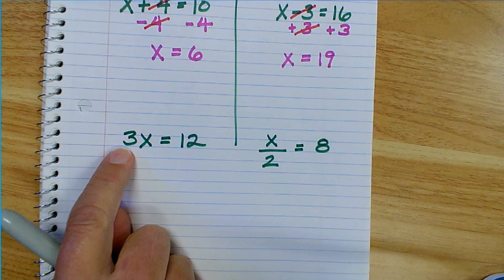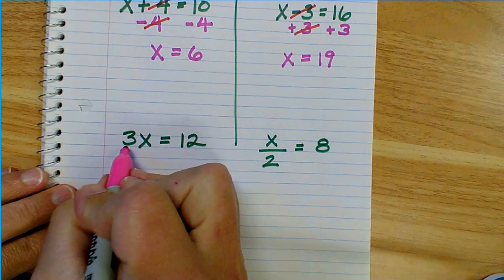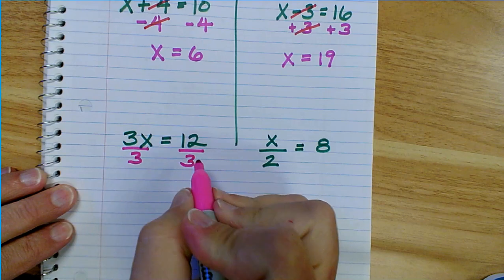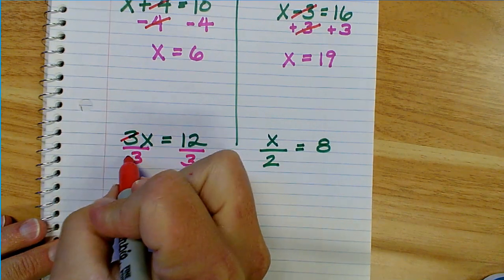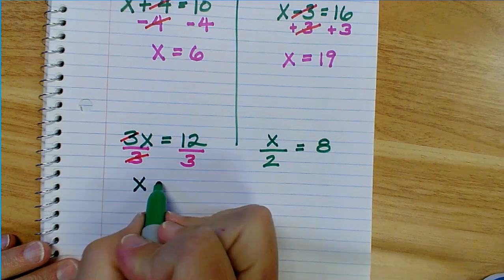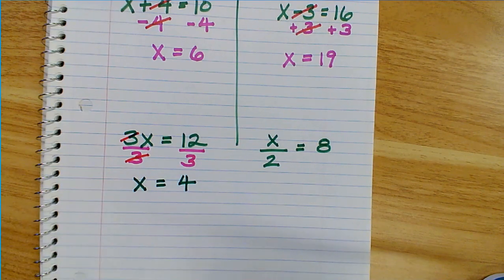What's the 3 trying to do? Multiply. How do I fight multiplication? Division. What would I like to do? I'd like to divide both sides by 3. Red marker of death and destruction. The 3's cancel out. What am I left with? I'm left with x equals 4. Which is what I thought it should be.